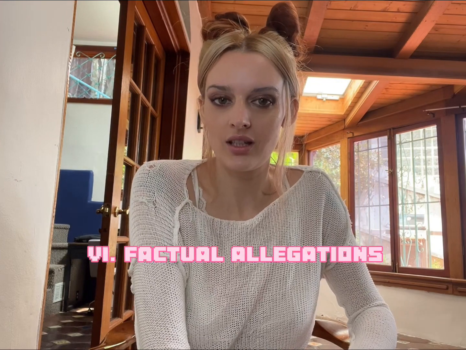Now we're going to jump into our next heading, which is your factual allegations. This is where you tell your story. Again, you want to condense each line, each thought to one sentence. It's really important you go in chronological order here and include things like dates and times. This is also where you can reference exhibits that you may be adding as evidence to your complaint.